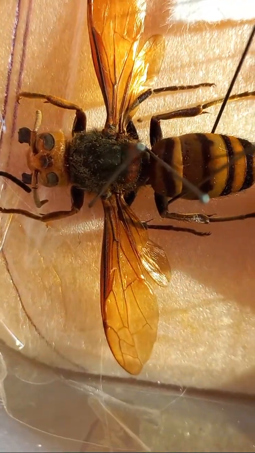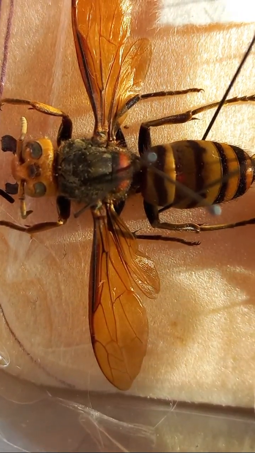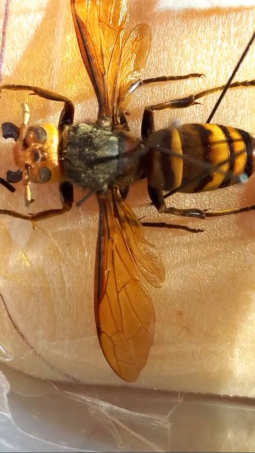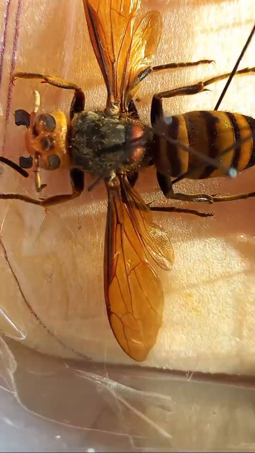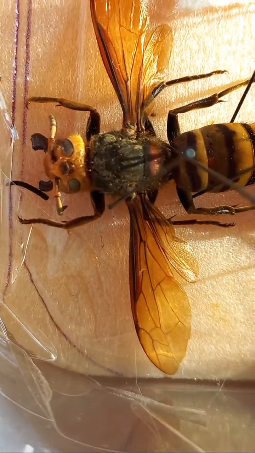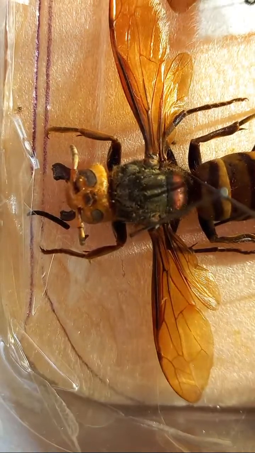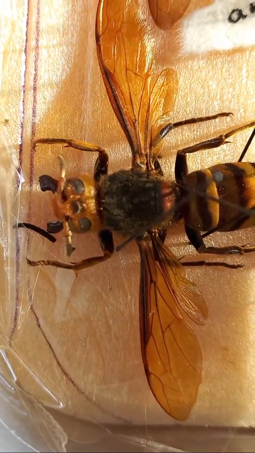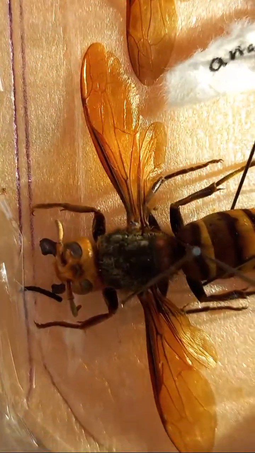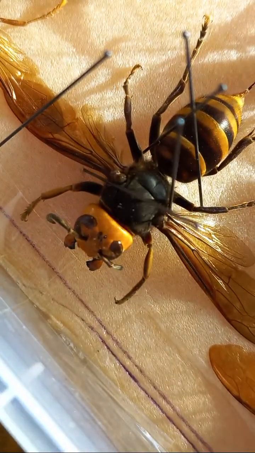You see very nice infuscated wings. Wings are darker than for the European hornet. The European hornet has more or less transparent wings and a different shape of head. You see very big mandibles, an enlarged head, Vespa analis. Again Vespa analis.